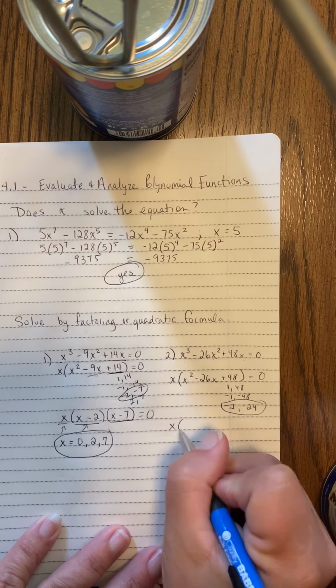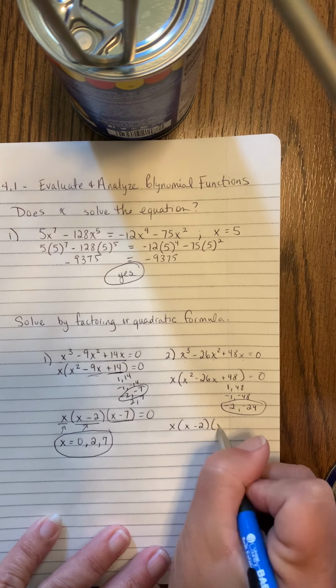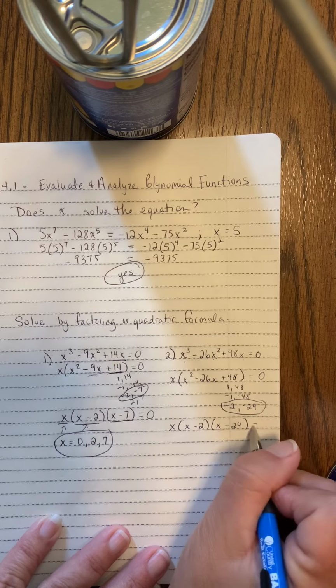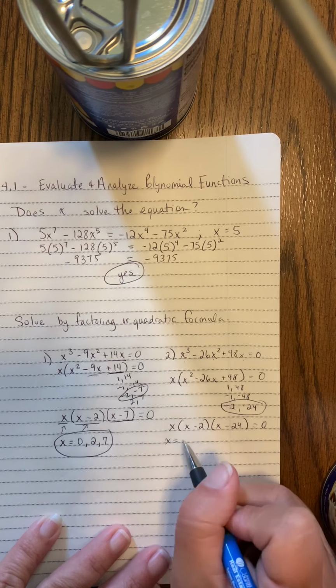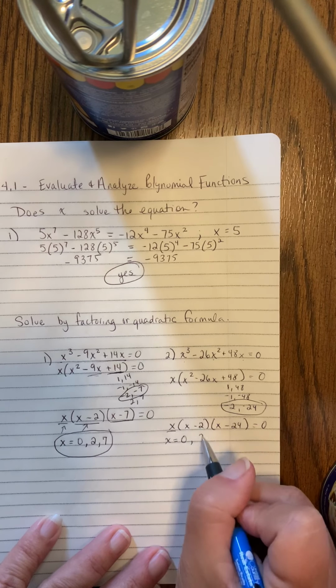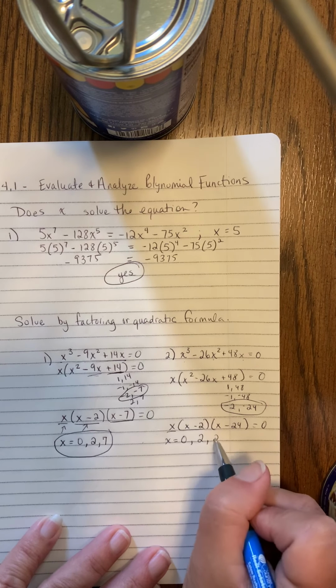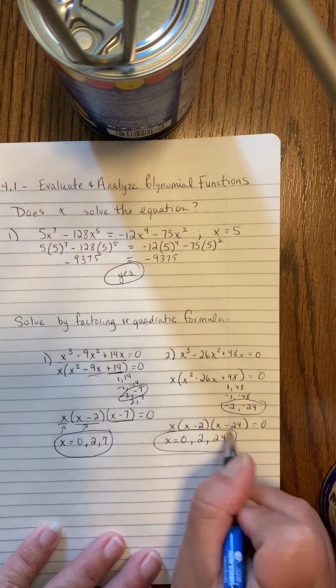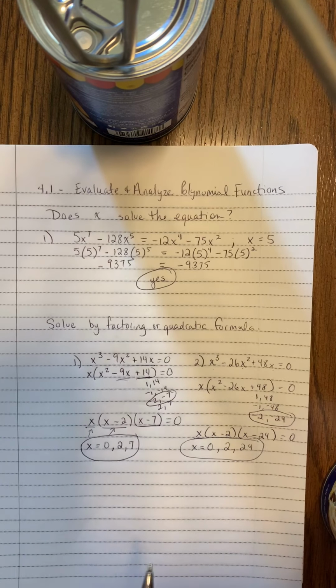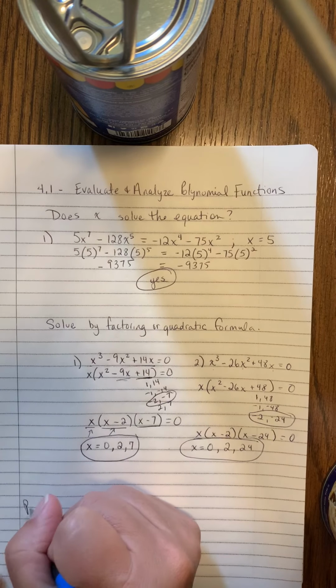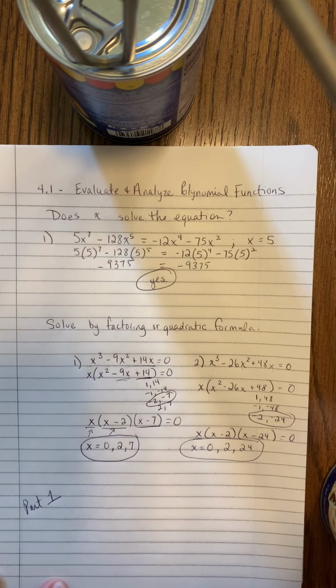So we'll factor it to x minus 2, x minus 24. What are the values of x that make that 0? 0 here, 2 here, and 24 there. So that'll take care of the first part, part 1 of 4.1.